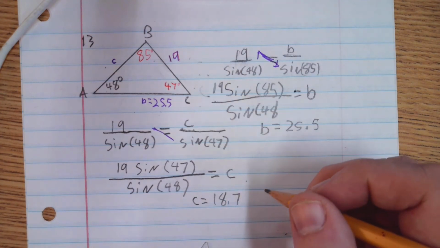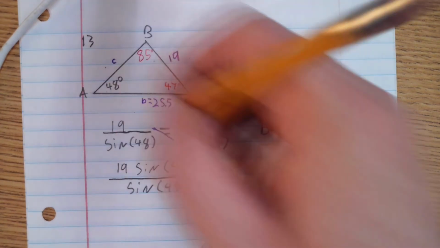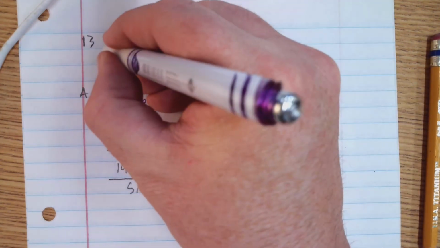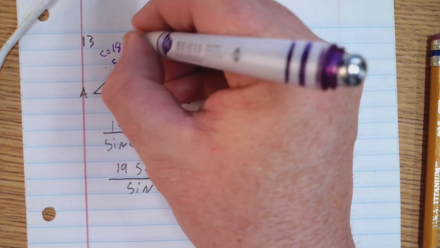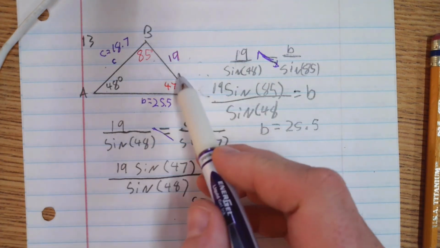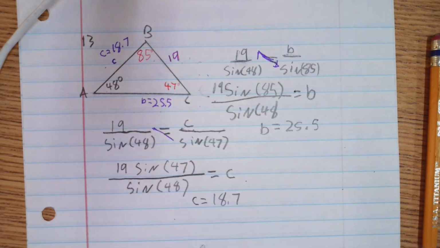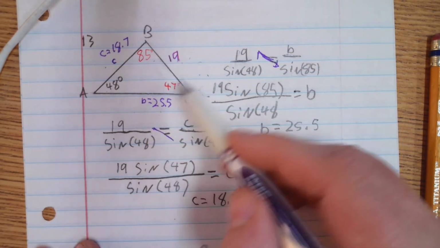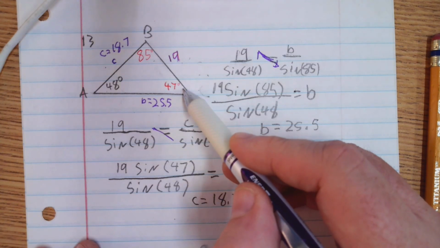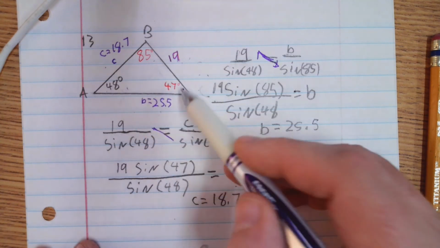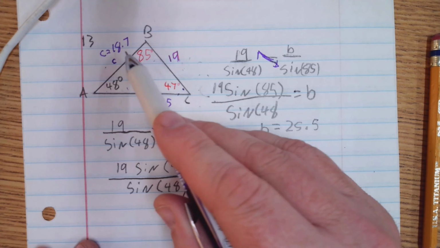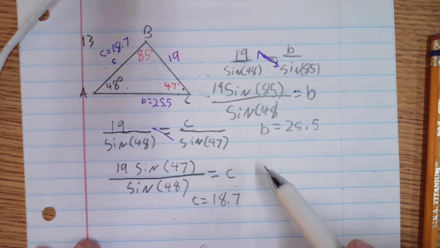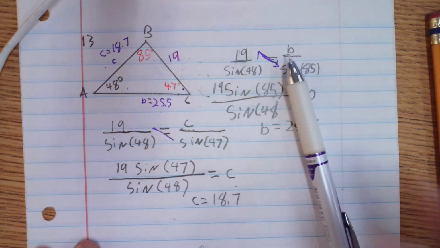Is that right? Let's see if it makes sense. This one seems like it should be slightly bigger than this one. Is it slightly bigger? Because 48 is bigger than 47, so 19 should be bigger than 18.7. Did I solve the triangle? That's it.